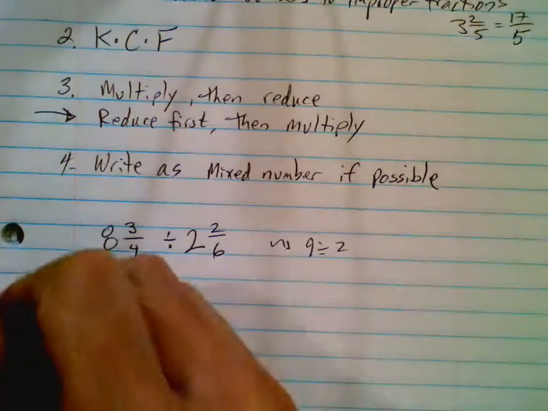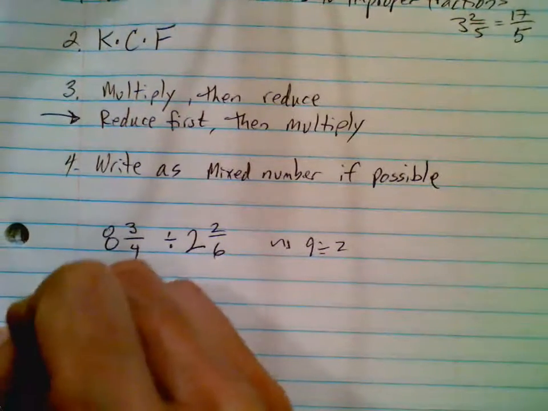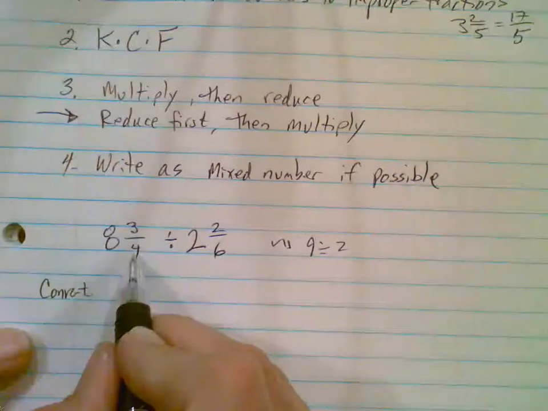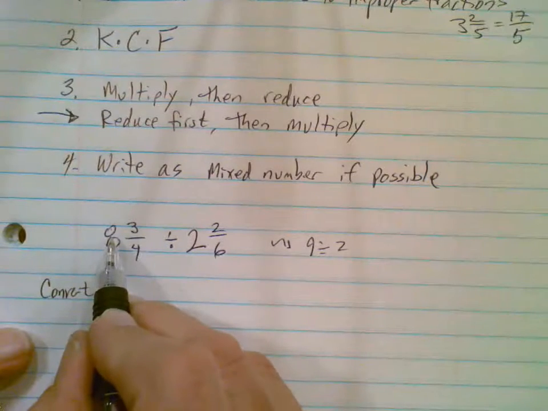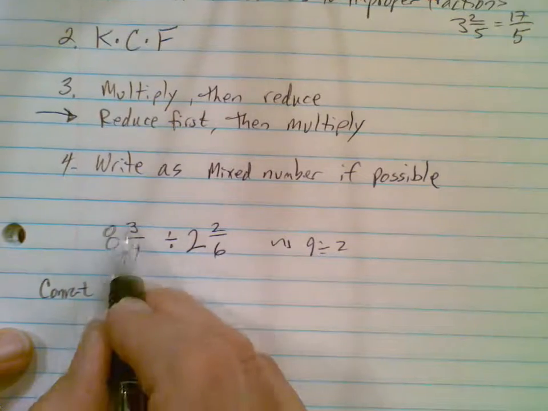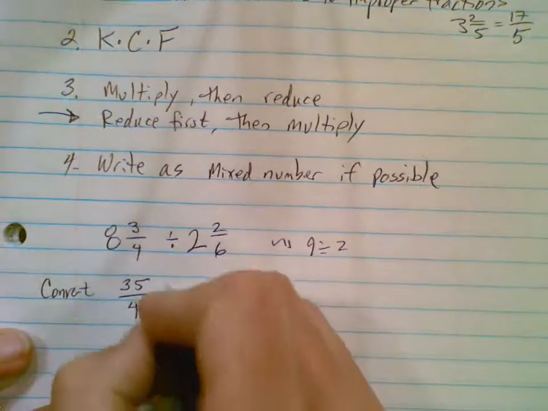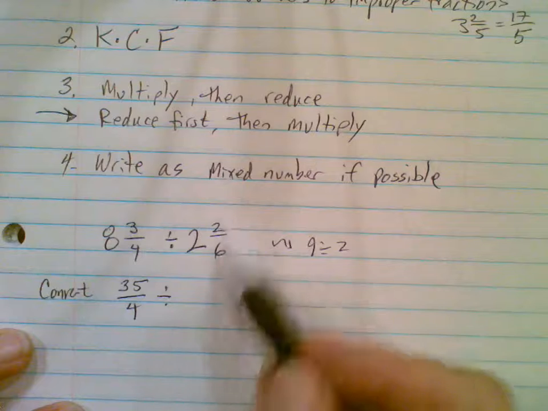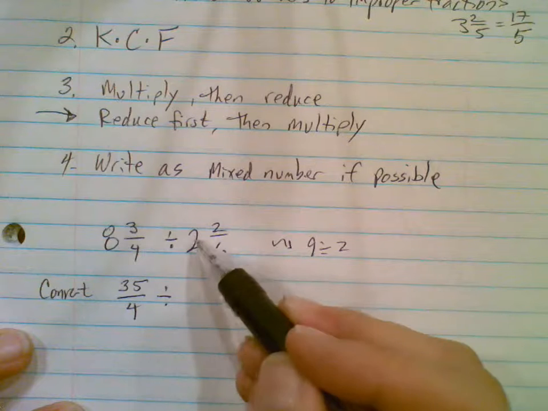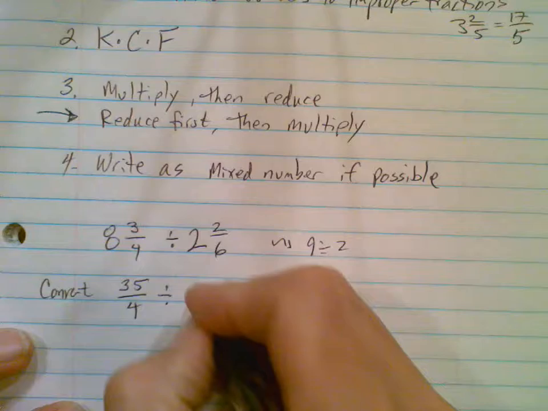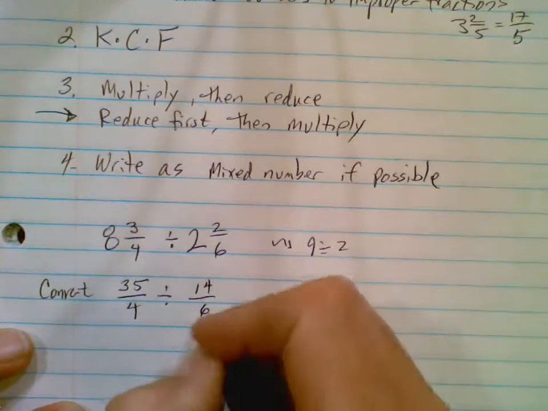So here we go. Step 1, we convert. 4 times 8 is 32. 32 plus 3 is 35. So I have 35/4 divided by, let's convert this. 6 times 2 is 12. Plus 2 is 14. So I have 14/6.